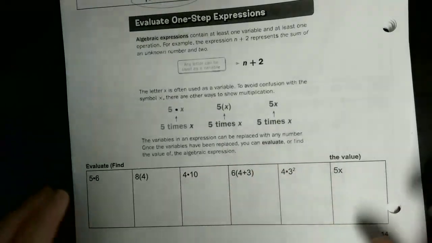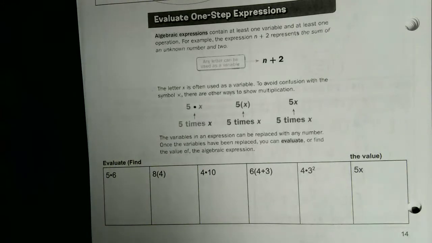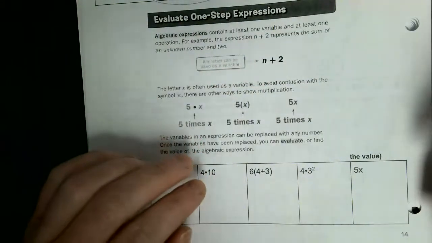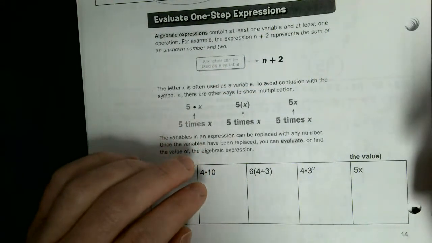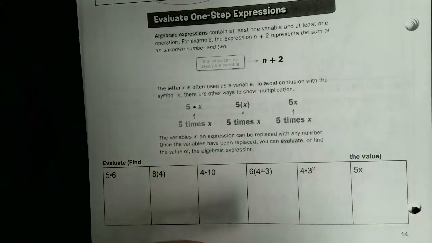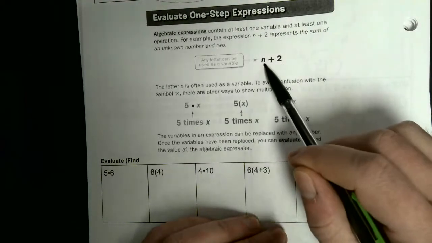Now, this is going to be a big change for some of us, because when we use algebra, the x that we normally use for multiplication is now a variable. So we cannot use the x, because really any letter can be a variable. Like in this expression, n plus 2. N could be a variable.